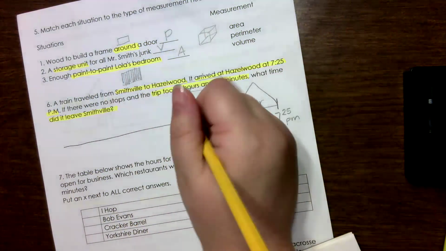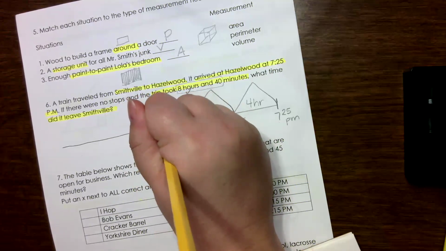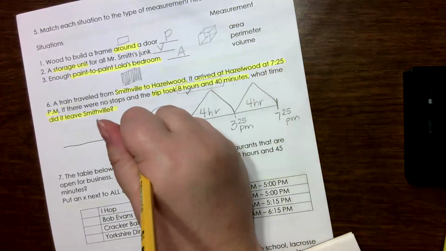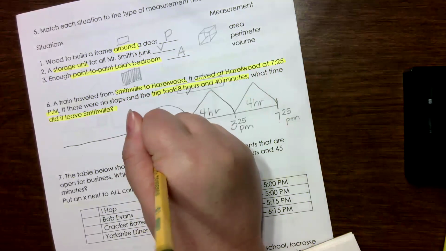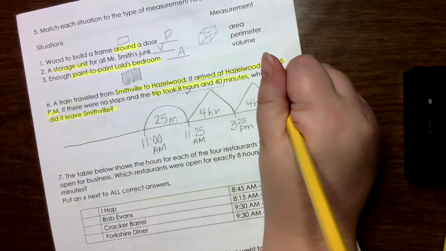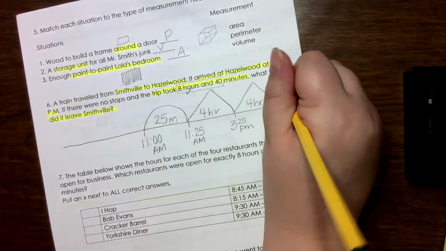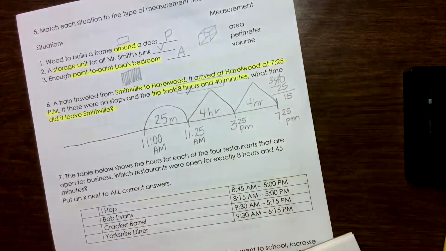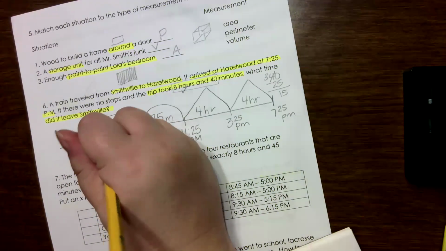So I'm going to start by taking away 25 minutes because I want to get to a friendly number. So I'm going to take away 25 minutes. And now it is 11 a.m. Now, the trip is 40 minutes. So I'm going to take 40 and I took away 25. I'm just going to do some side math right here. So I need to jump backwards 15 more minutes. That's easy. I'm going to jump back 15 minutes.